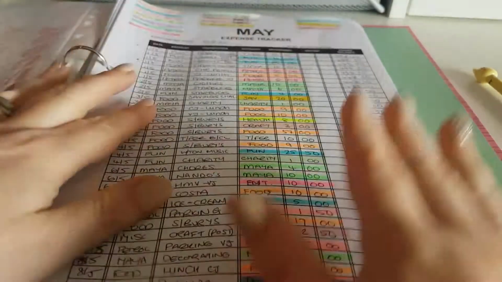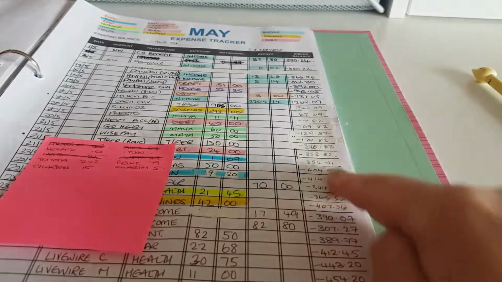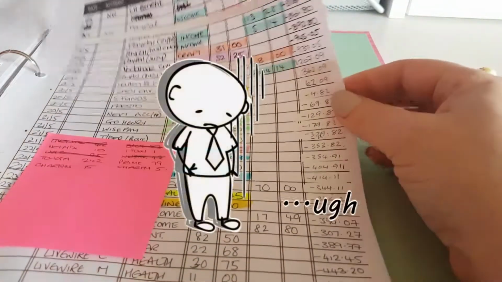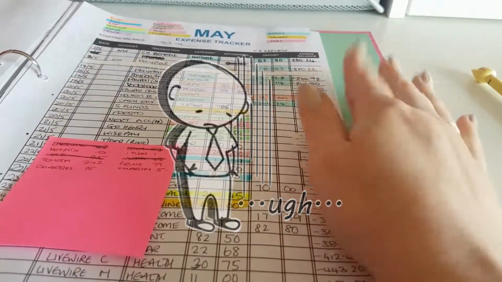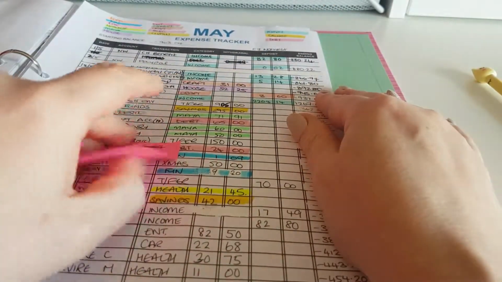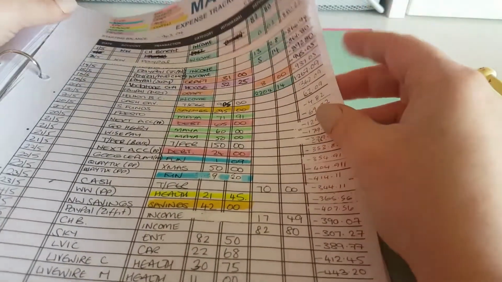Well, as I spend, let's go to the current accounts first. Let's go to my current account as an example. And here you can see there's a lot of white out on my page because, yep, I make mistakes. So I don't worry that these are all higgledy-piggledy and messy as long as it adds up at the end of the month. That's absolutely fine.